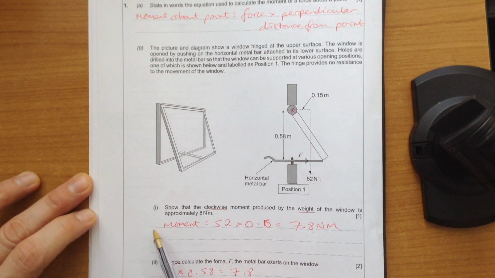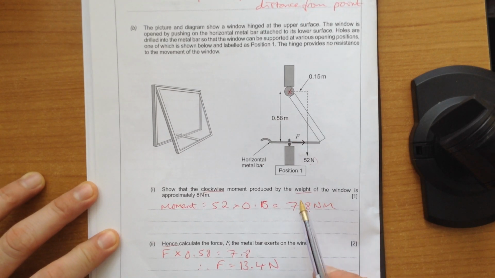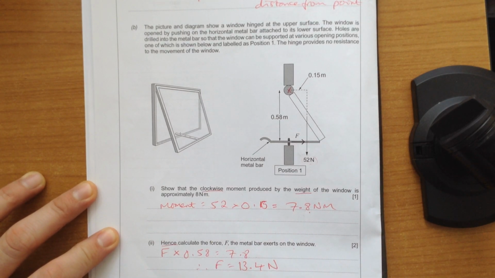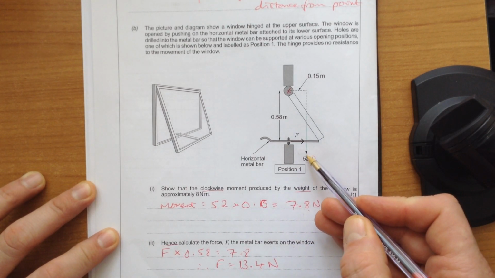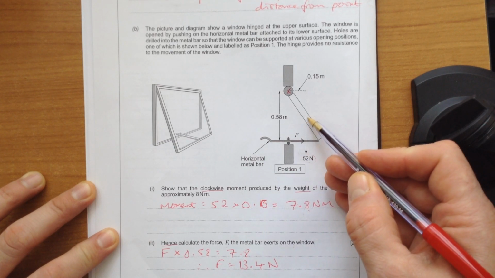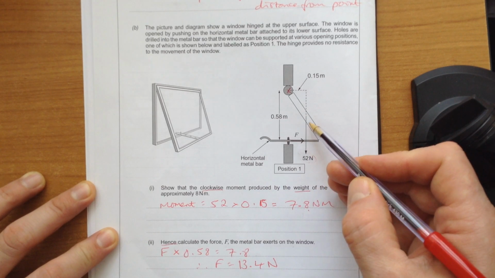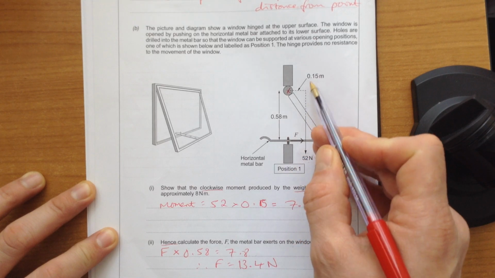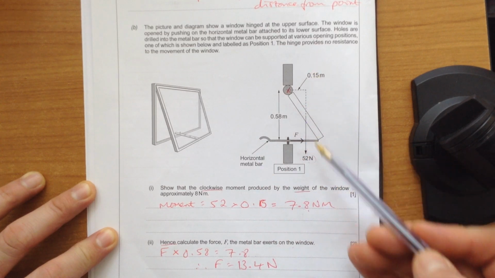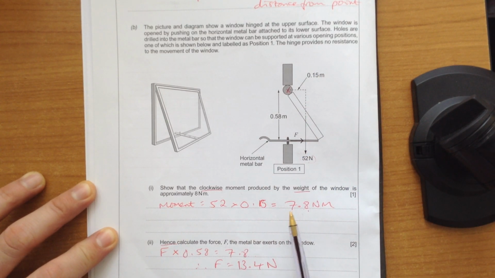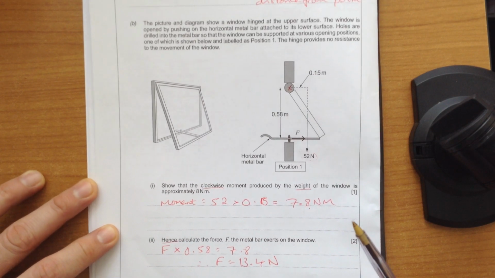It says show that, so we like a show that, we have the answer given to us. Show that the clockwise moment produced by the weight of the window is approximately 8 Newton meters, okay? So the only indication we have of any weight is this here, there's 52 newtons, and as you can see it's coming from the middle of the window there, so that's the weight of the window. The perpendicular distance from there to the pivot point is given as 0.15, and of course that's trying to swing in a clockwise direction, so it is these two numbers that I will find the product of, and it comes out as 7.8 Newton meters, which is pretty close to the show that of 8 that they wanted.